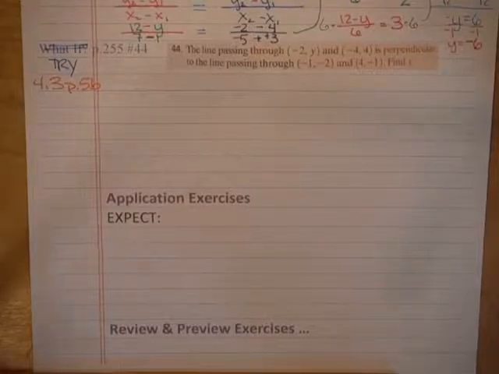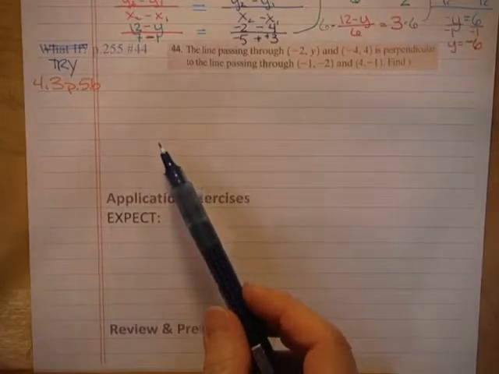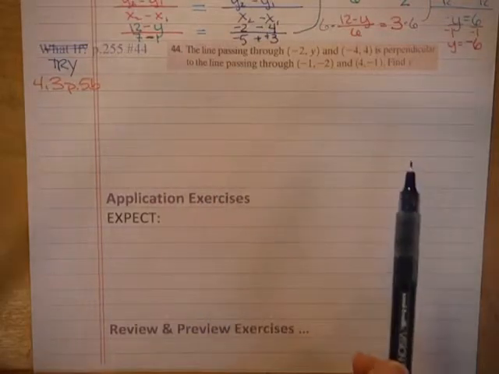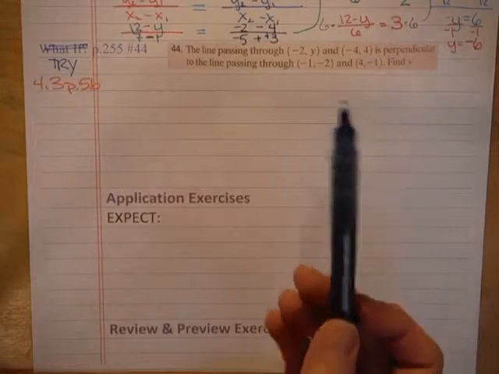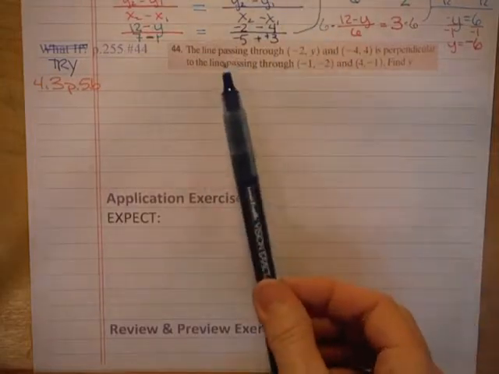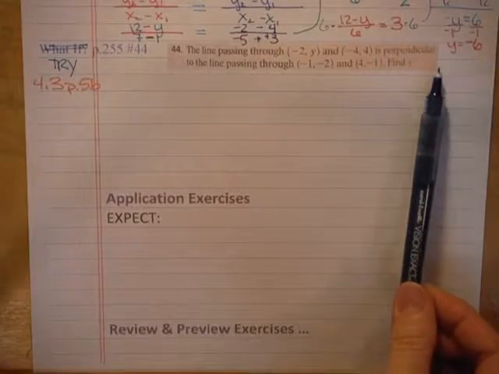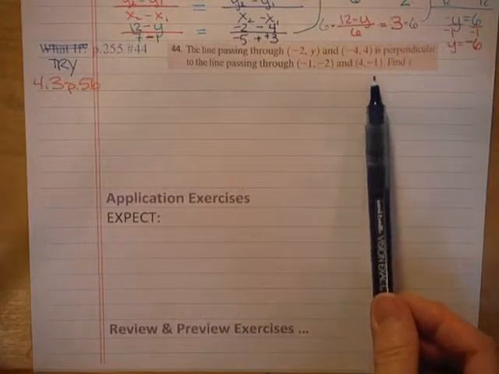It's number 44, and we just got done with the one at the top of the page involving a missing coordinate, and the lines were parallel. So I just wanted to read this one through with you before I turn you loose on it, and then we'll cover it completely in class. The line passing through negative 2, y and negative 4, 4 is perpendicular to the line that passes through negative 1, negative 2, and 4, negative 1.